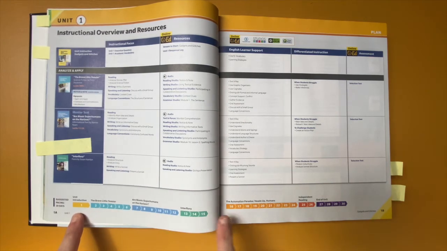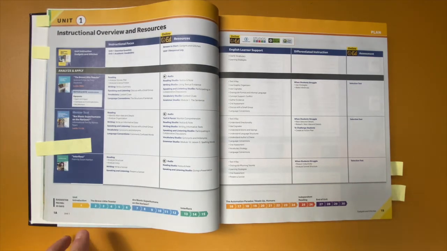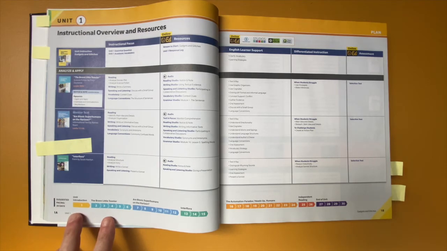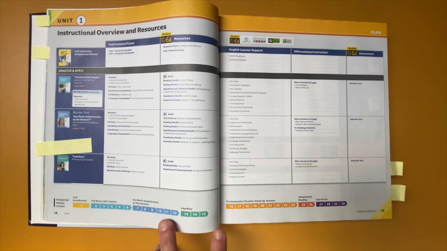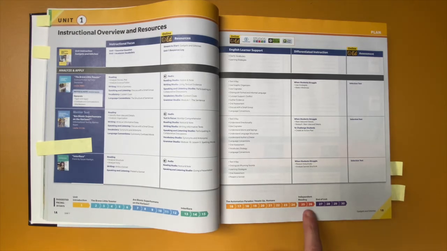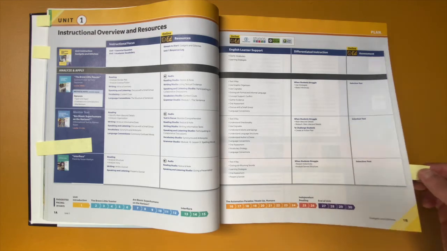Down towards the bottom, you have the suggested pacing for each of those sections that I mentioned earlier. So you've got your analyze and apply, your collaborate and compare, your independent reading, and then 4 days built in at the end of the unit as a wrap up.